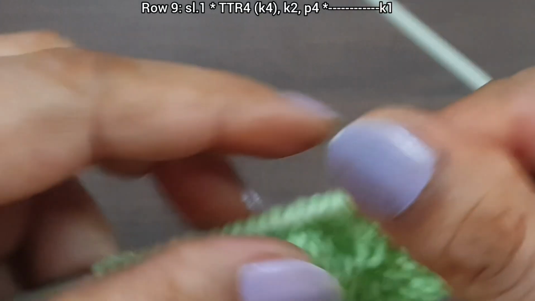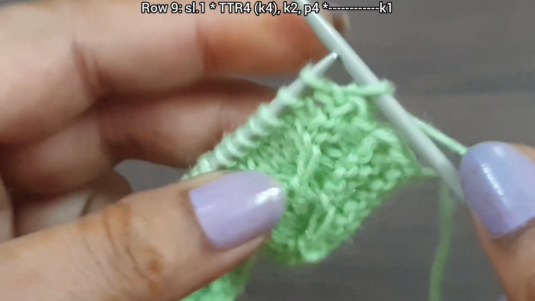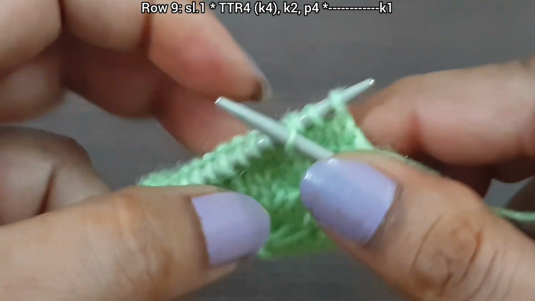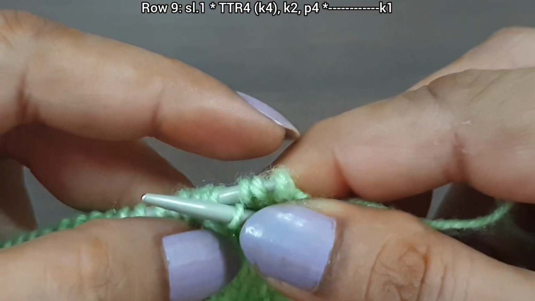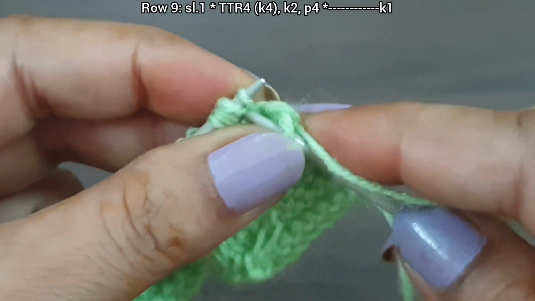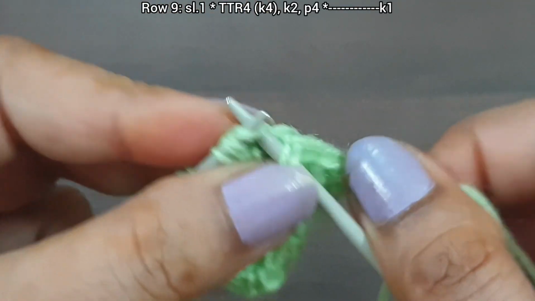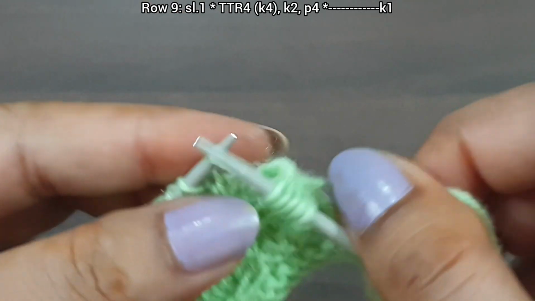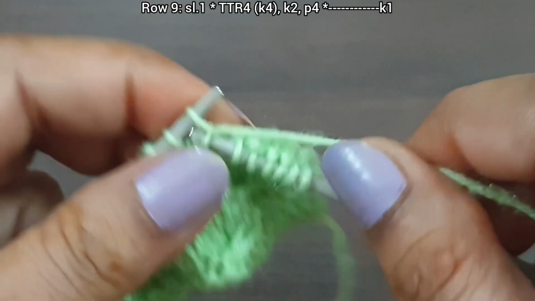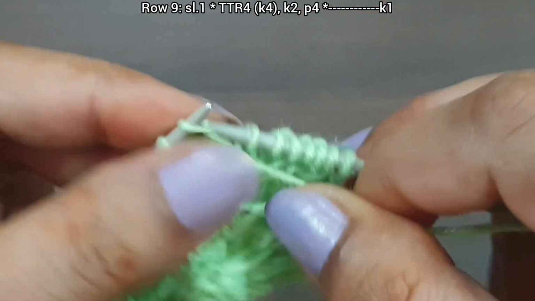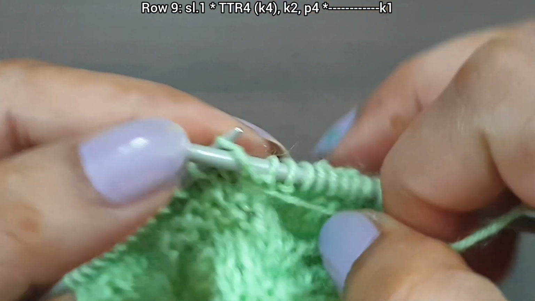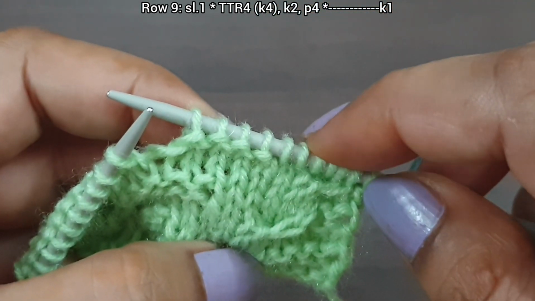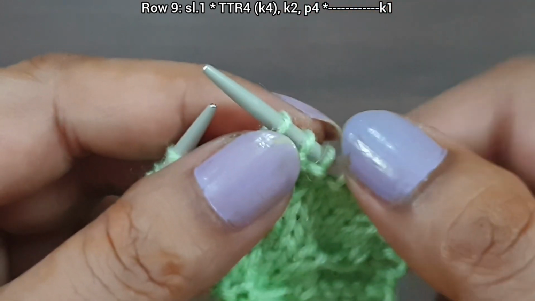Ninth row right side, slip edge. From here we start our repeat pattern, twist 4 from left to right, this way to this way. Take 4 stitches on your right needle from front loop, first 3 on your left needle from back loop, and knit these 4, 1, 2, 3, 4, knit 2, 1, 2, yarn in front, purl 4, 1, 2, 3, 4. That's our repeat. Twist 4 from left to right and knit 4, knit 2, purl 4. Again we repeat this pattern.